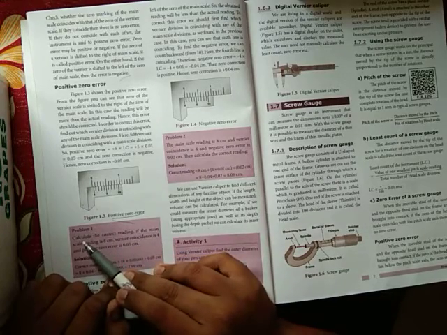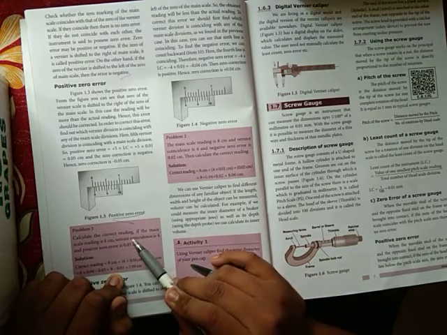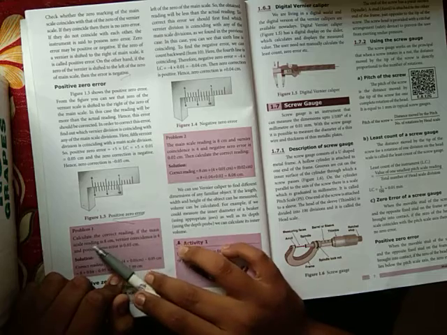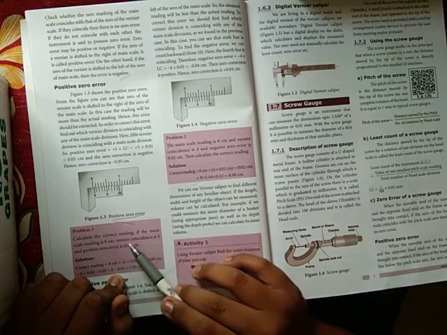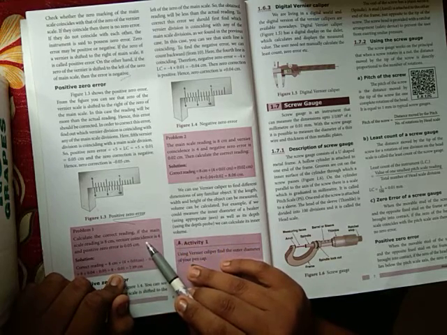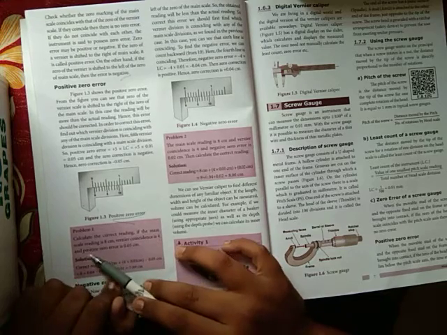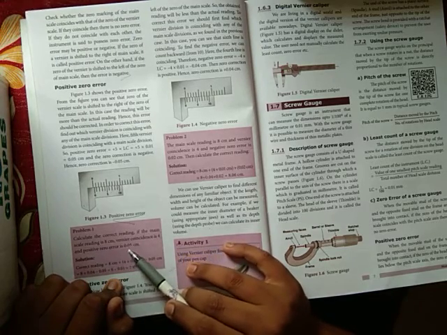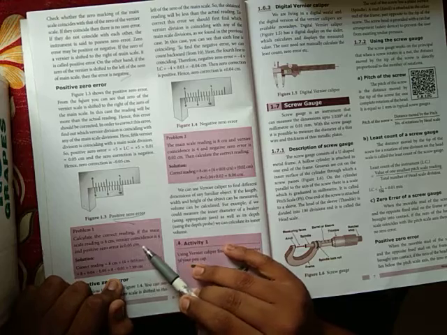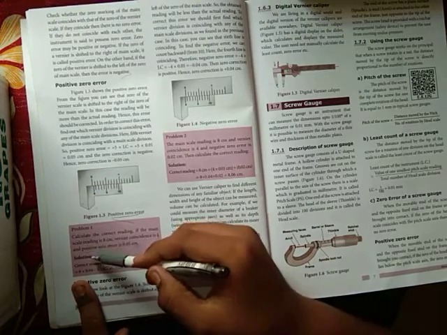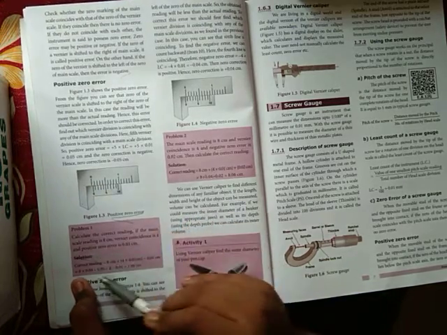This is the positive zero error. Problem 1. Calculate the correct reading, if the main scale reading is 8 cm, vernier coincidence is 4 and positive zero error is 0.05 centimeter. Solution.